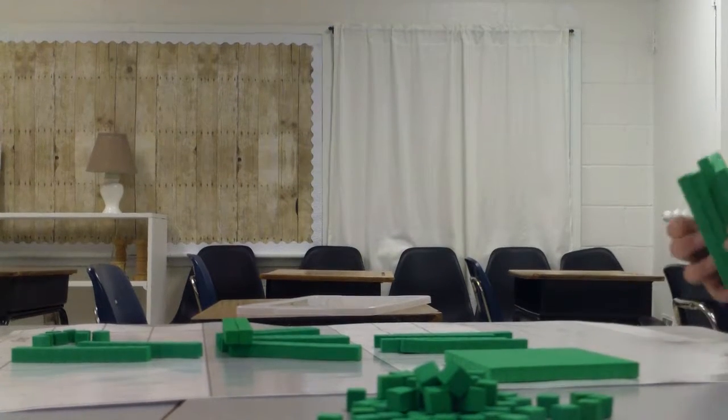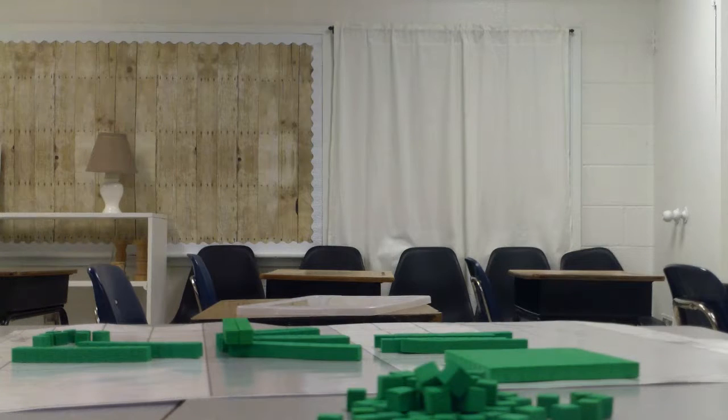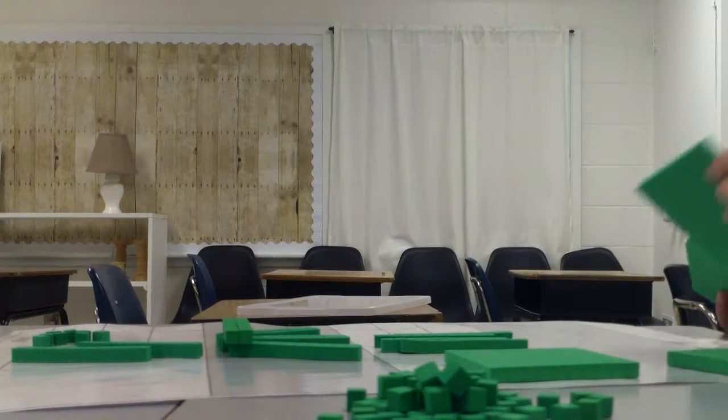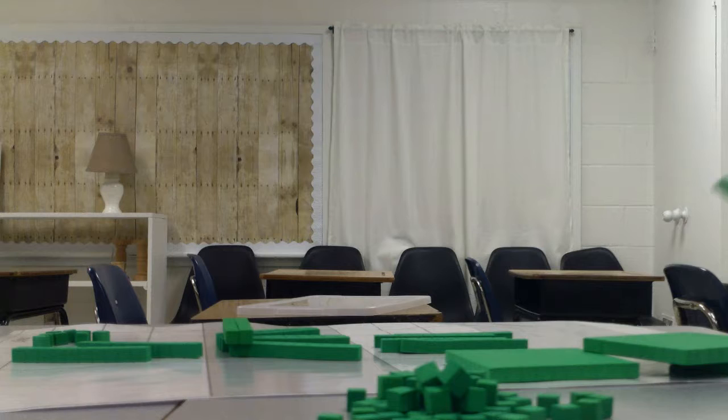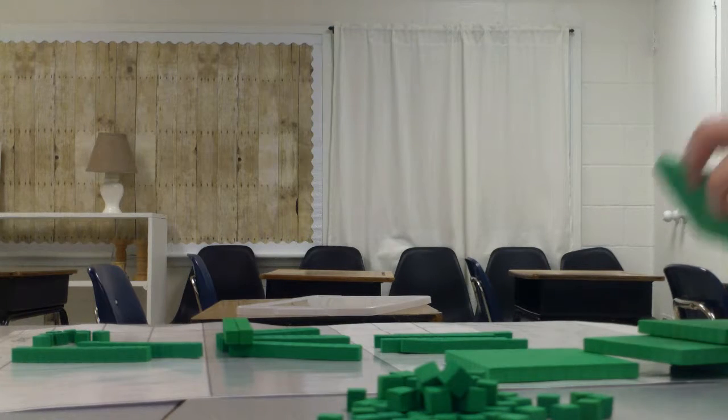Hold on, I gotta put these in. Okay. Why don't you put them in there for me? So you want me to put yours in though? Okay. I'm gonna put it in a nice design, you know, like a nice house that no one's gonna live in, because that's how nice it is.